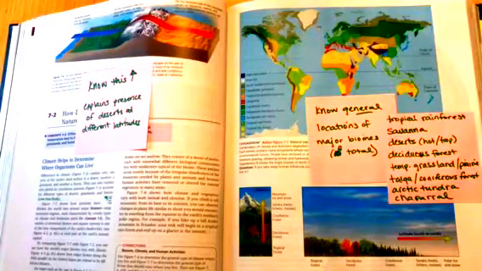Know the general locations of our major biomes. Like, you should know generally deserts are found at 30 degrees north and south. You should know where tropical rainforests are going to be found near the equator, whereas temperate deciduous forests are going to be found usually between 30 and 60, both north and south.